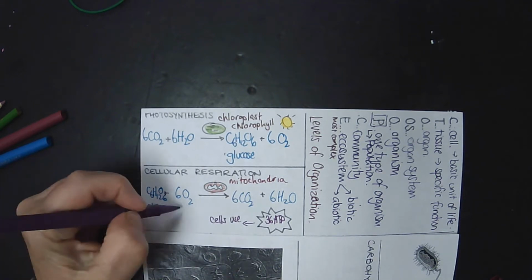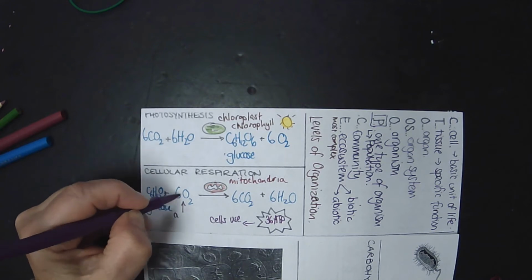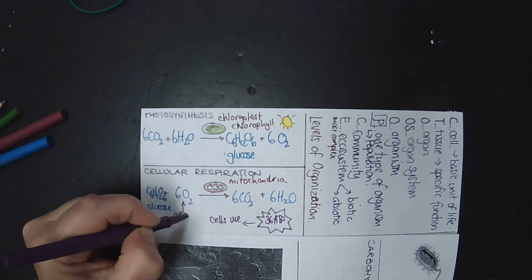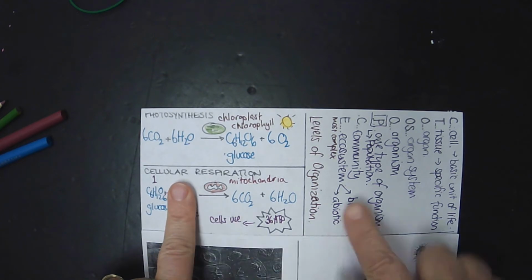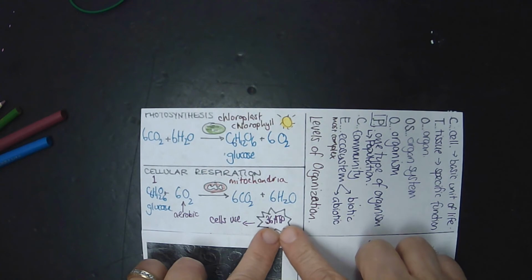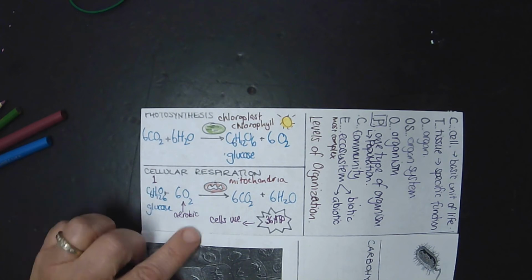Now, while we're on the subject of this, if you look at that, you'll notice that there's oxygen here. That means that cell respiration is aerobic. For every 1 lot of glucose, we make 36 lots of ATP. If I take out the oxygen, I wouldn't make 36 lots, I'd make 2 lots of ATP. So it's very much more efficient to do aerobic respiration, where we use oxygen, than anaerobic respiration, where we don't use oxygen.